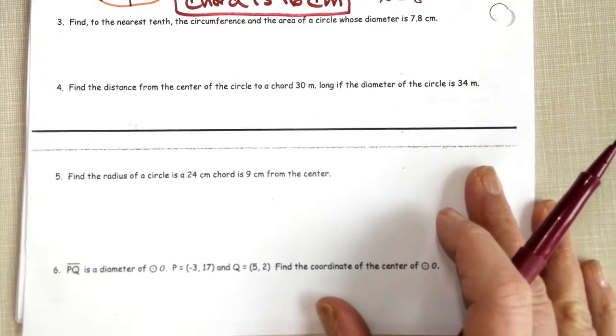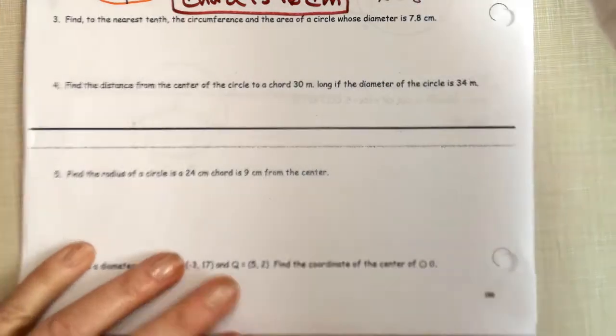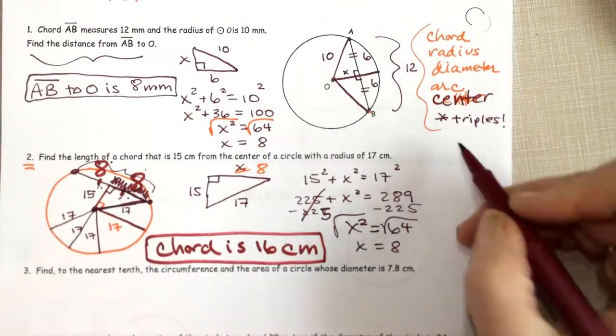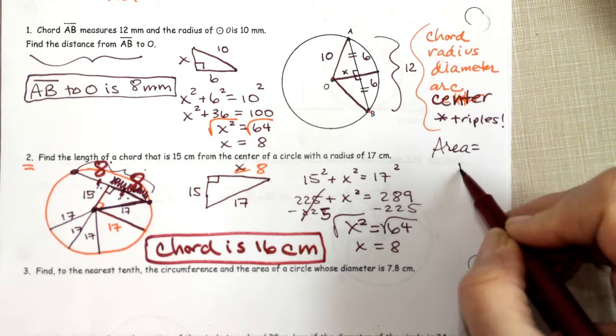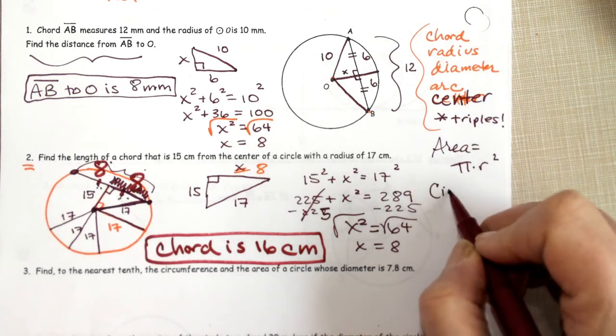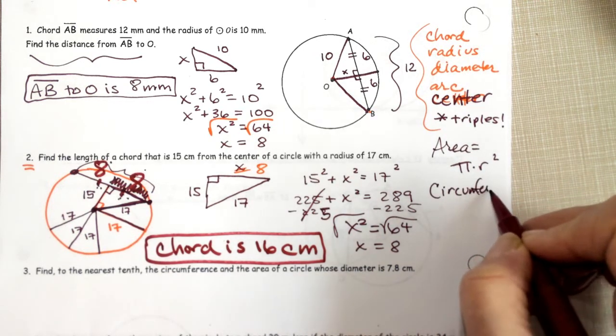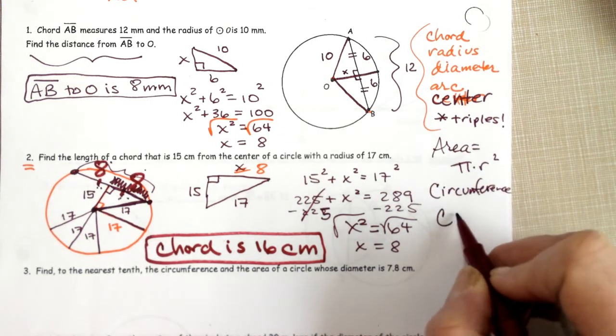All right, so find to the nearest tenth. So we know we need our calculator. So let's all take out our graphing calculator. We're looking for the circumference and the area. Okay, so I could add that to our circle review that we had last week. Area, which is pi times radius squared. And then circumference. Circumference is sort of a fancy way to say perimeter of a circle.